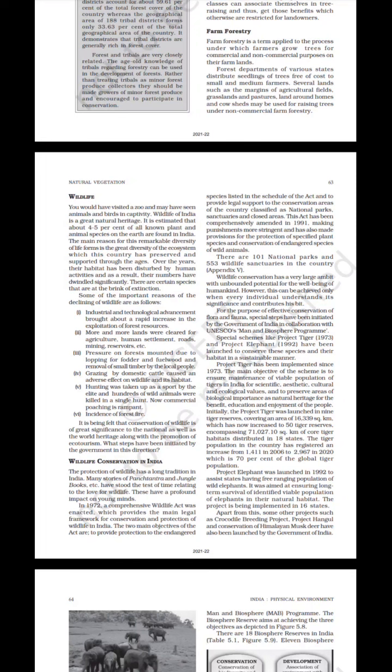Over the years, their habitat has been disturbed by human activities, and as a result, their numbers have dwindled significantly. There are certain species that are at the brink of extinction. Some of the important reasons of the declining of wildlife are as follows. Industrial and technological advancement brought about a rapid increase in the exploitation of forest resources. More and more lands were cleared for agriculture, human settlement, roads, mining, reservoirs, etc.